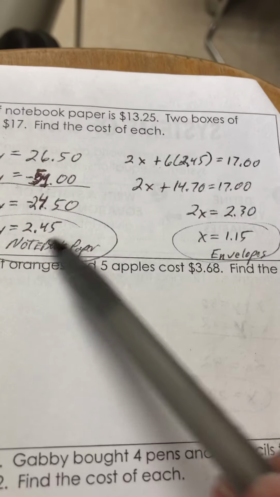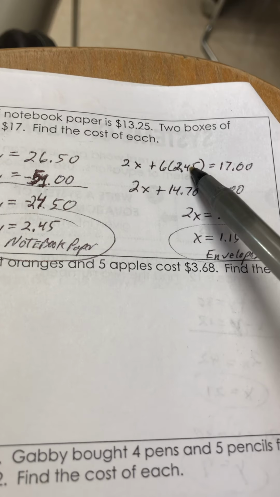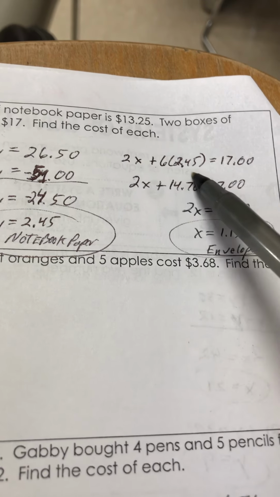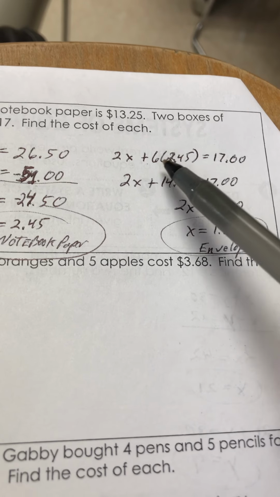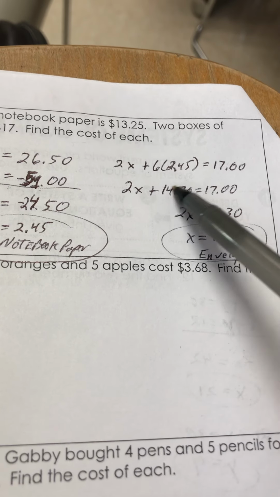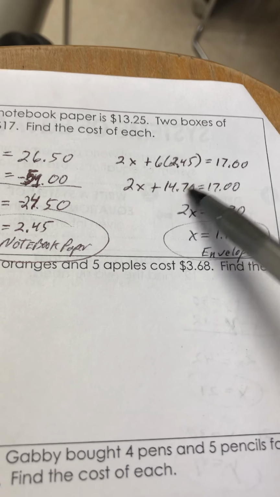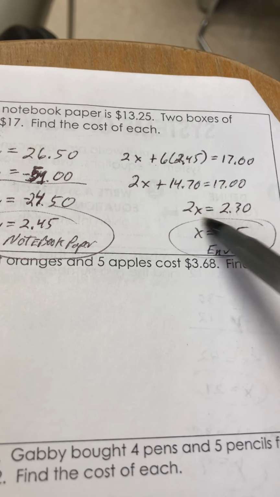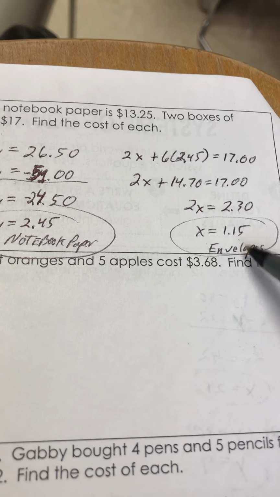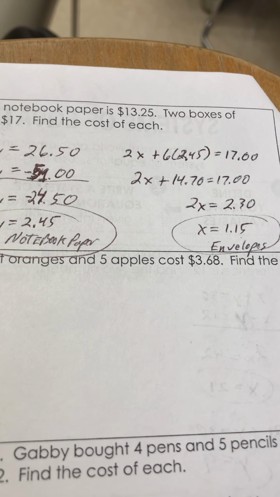I plug in that 2.45 in for my y, and I chose the second equation to do that. Just seemed to be easier. And so I multiply that, and I get this. Subtract this from both sides. Isolate the variable, divide both sides by 2, and I get $1.15 for the envelopes.